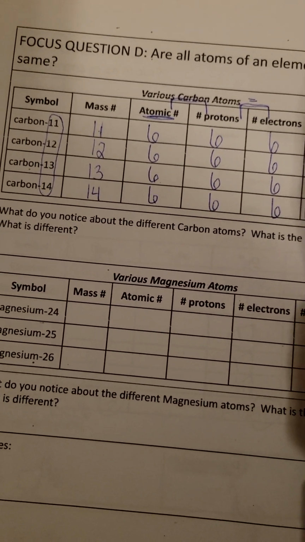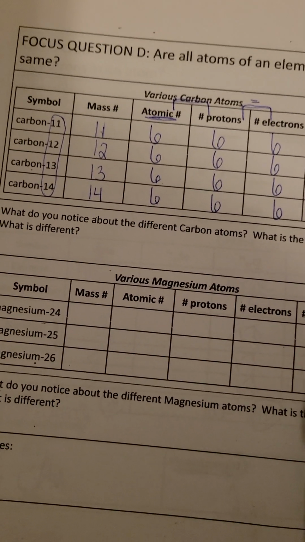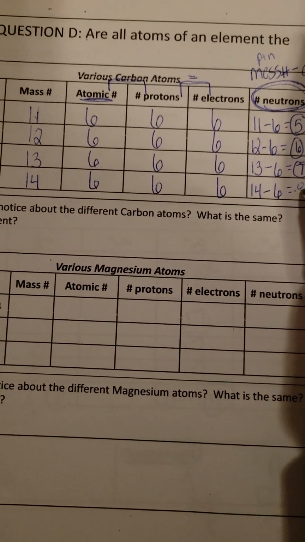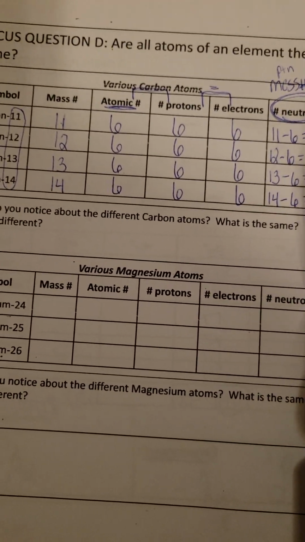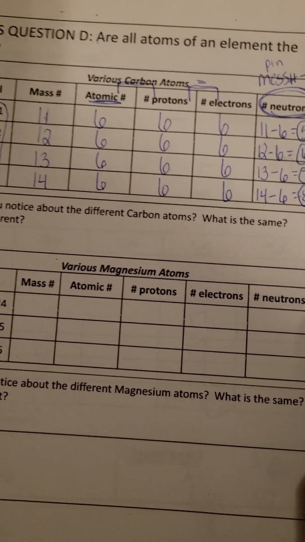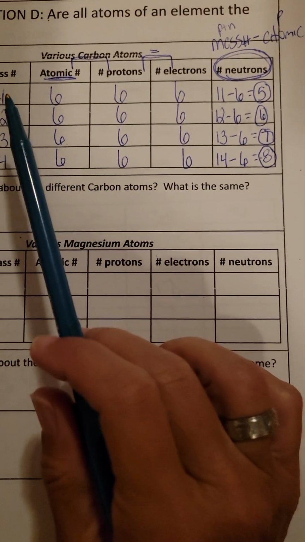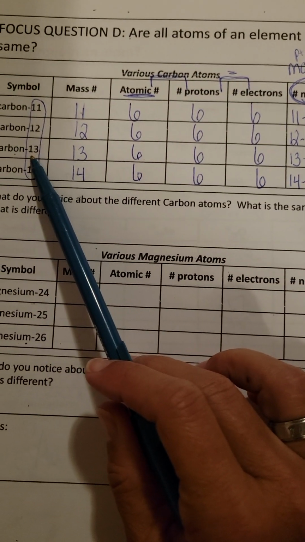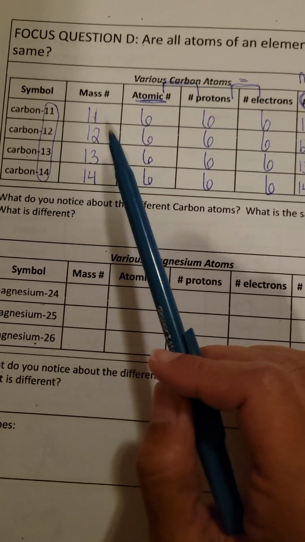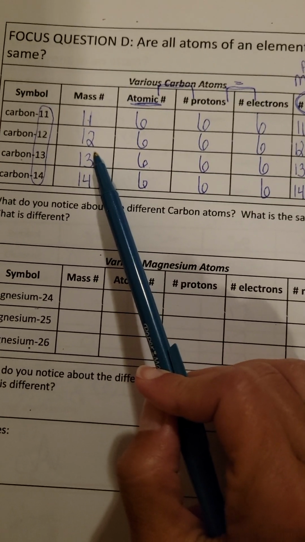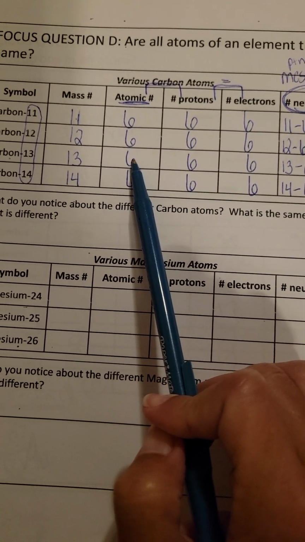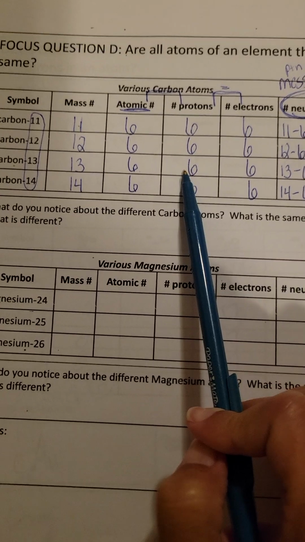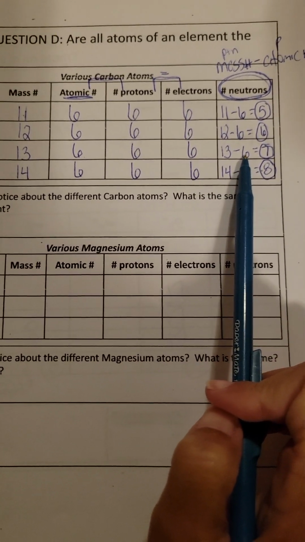And the last one, 14 is the mass number, 6 for the atomic number, so 8 neutrons. So these different types of carbon have different mass numbers, the same atomic number, the same number of protons, but a different number of neutrons.